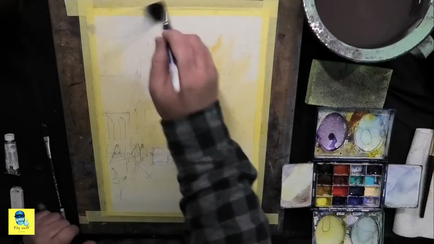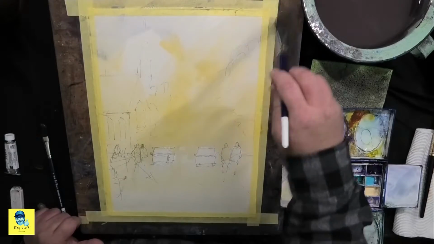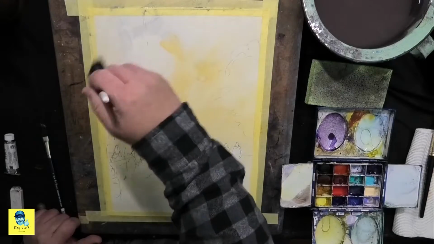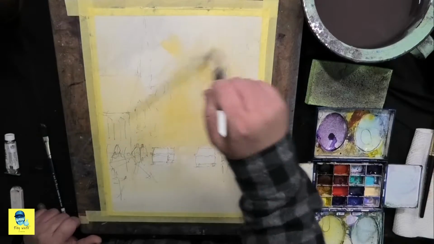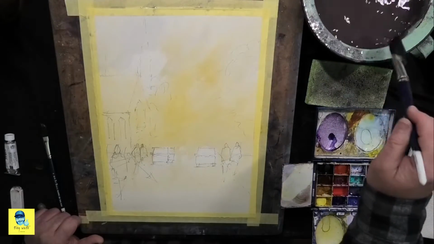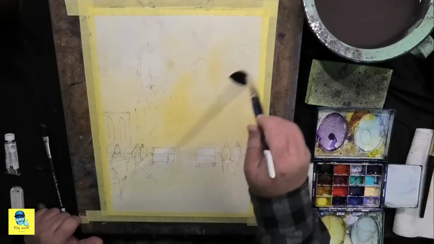And a bit of lavender here. Lavender's a good colour to get into. It's fairly opaque when you just use it on its own, but it washes out really nicely and blends really nicely as well.